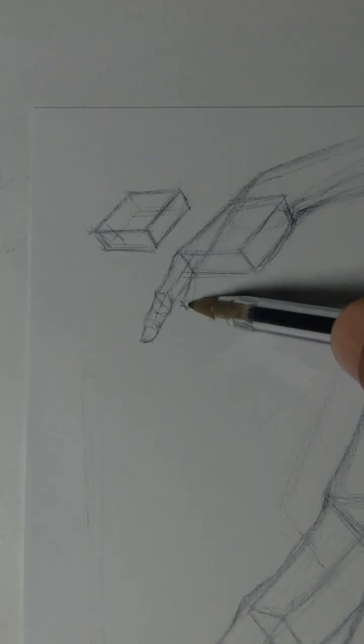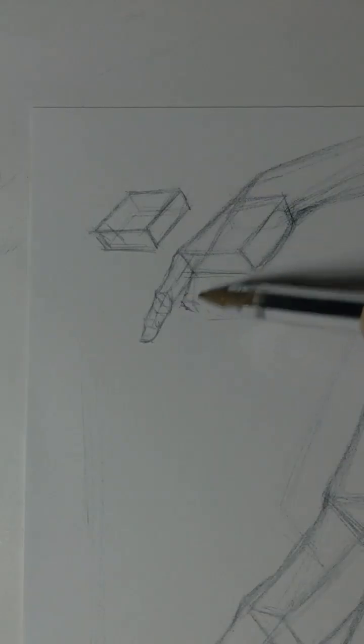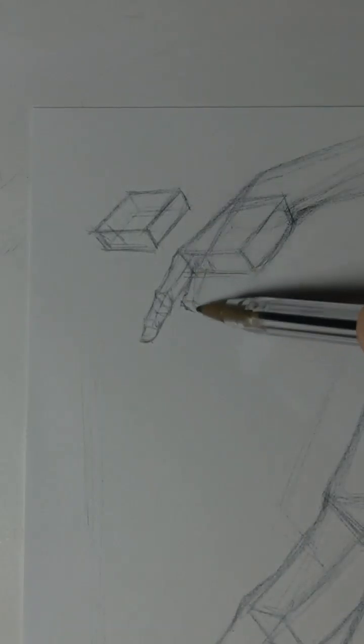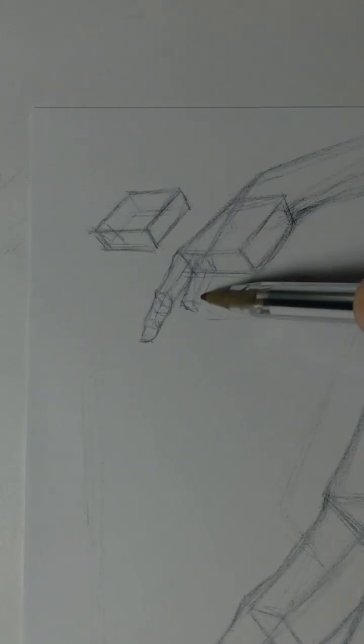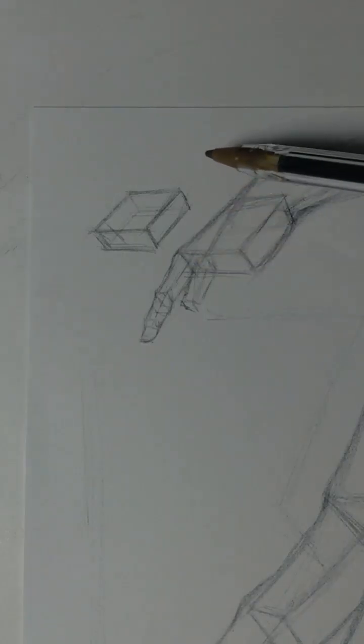And this approach you can find in Michael Hampton's Figure Drawing: Design and Invention. You can find him on YouTube too. You can also find this approach in Watts Atelier, Jeffrey Watts and the guys from Watts Atelier, who teach something around this.